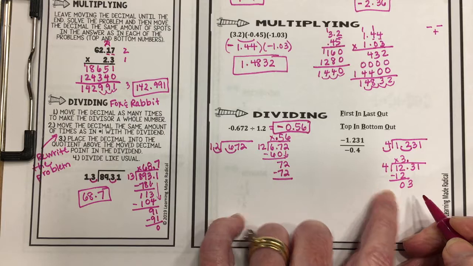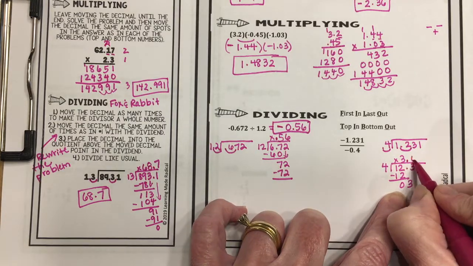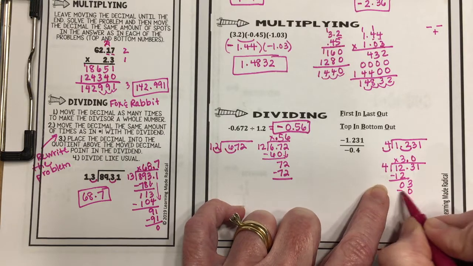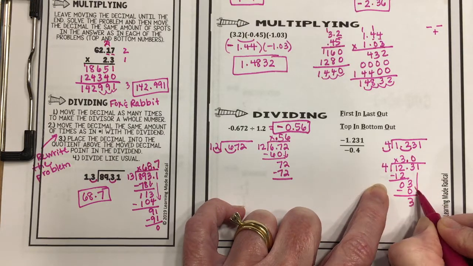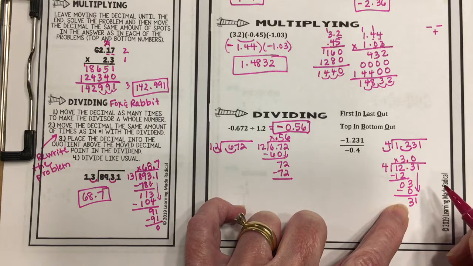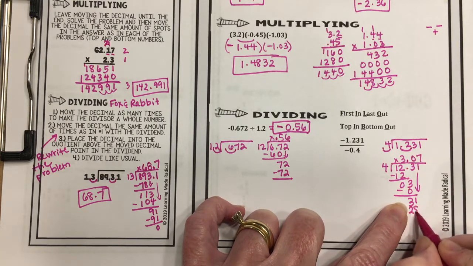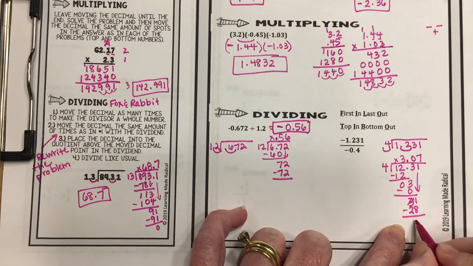All right, 4 won't go into 3, so I need to put a 0 here to show that it did not go into the 3. 0 times 4 is 0. That gives me 3, and I'm going to bring down the 1. All right, so 4 goes into 31, 7 times. 4 times 7 is 28. When I subtract, I'm going to get 3.